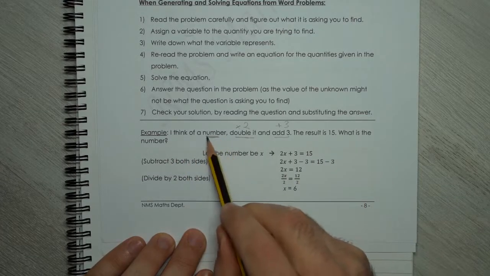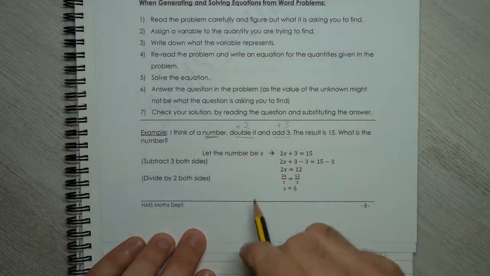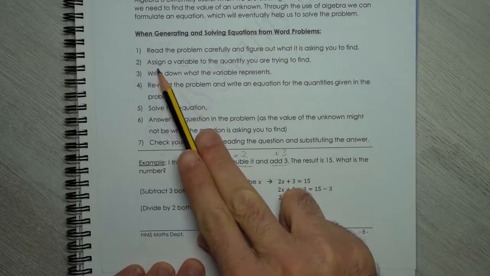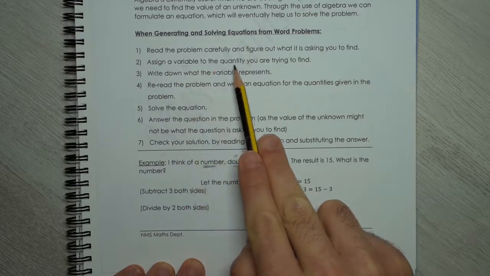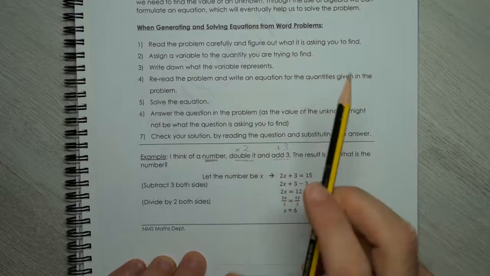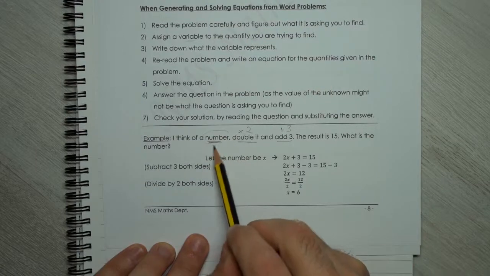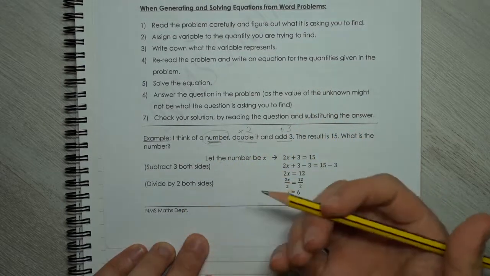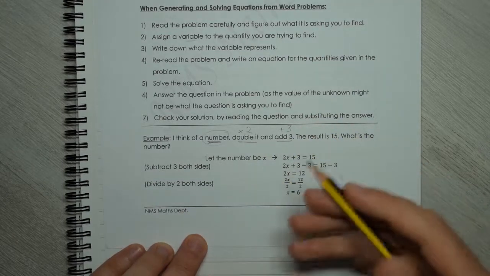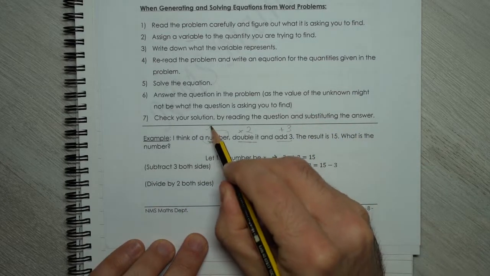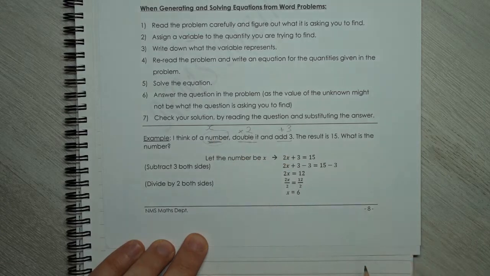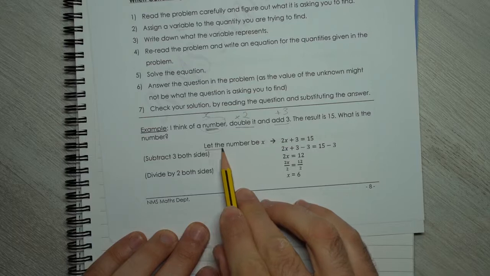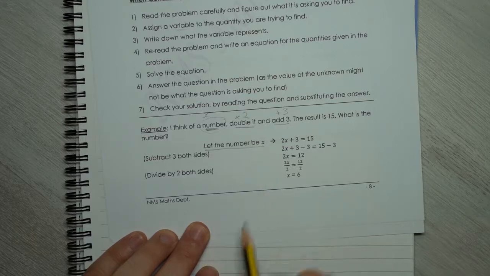So, as I told you, the number is an unknown. And as said before, in step 2, assign a variable to the quantity you are trying to find. Well, I don't know what the number is, so in algebra we use letters. So let's say that this number is going to be x. And this step is very important: let the number be x.